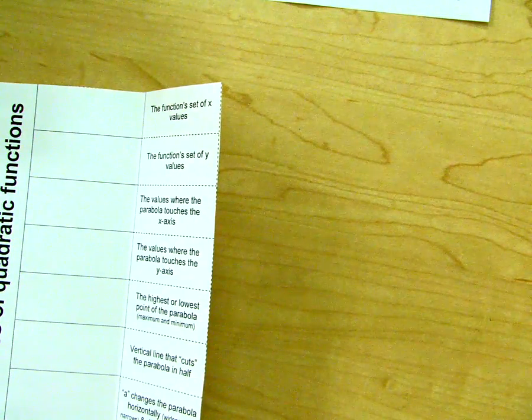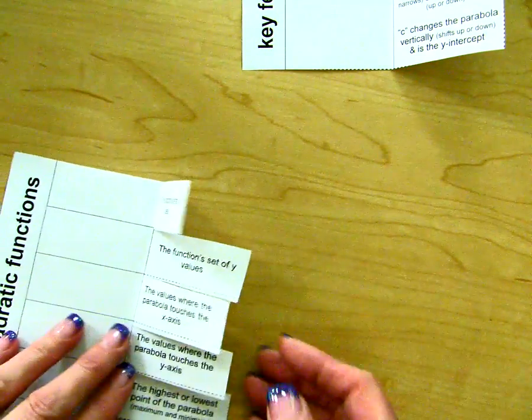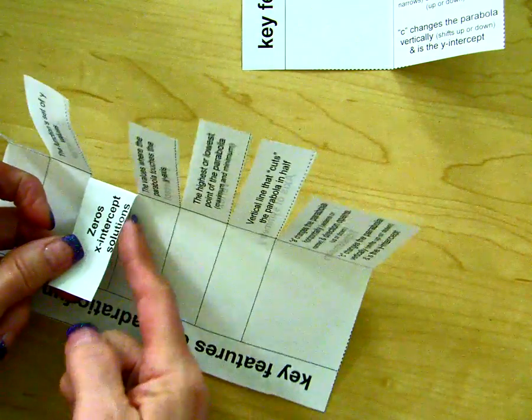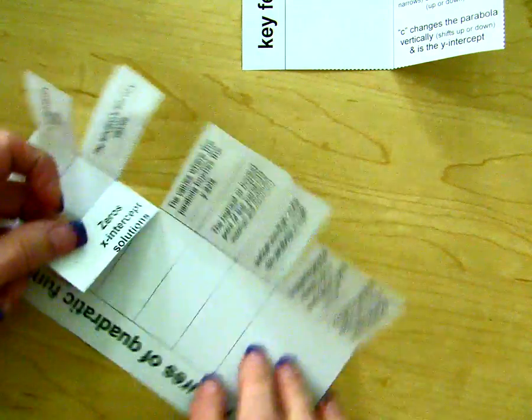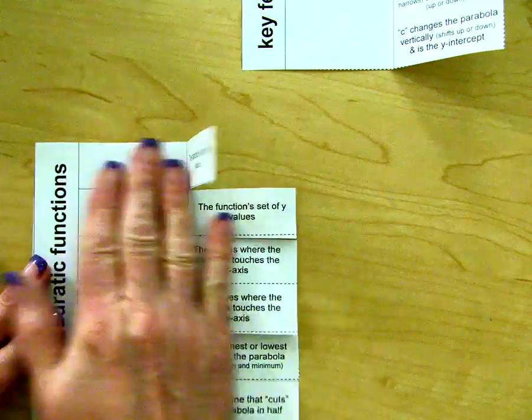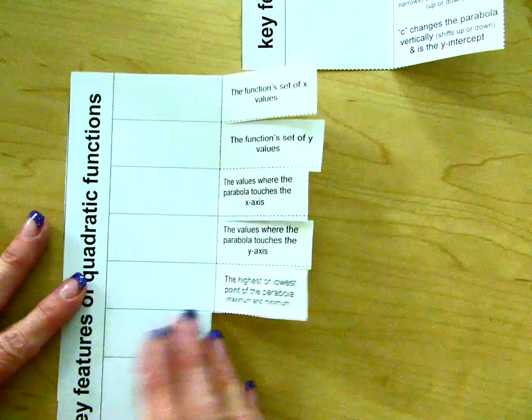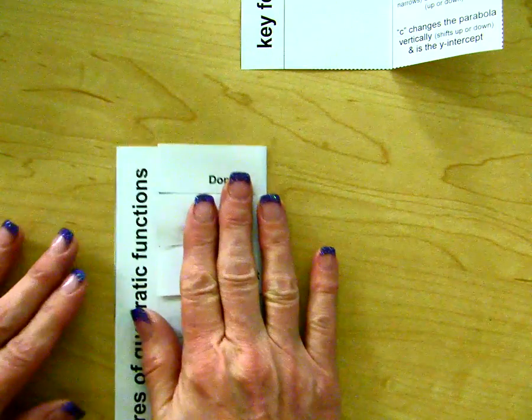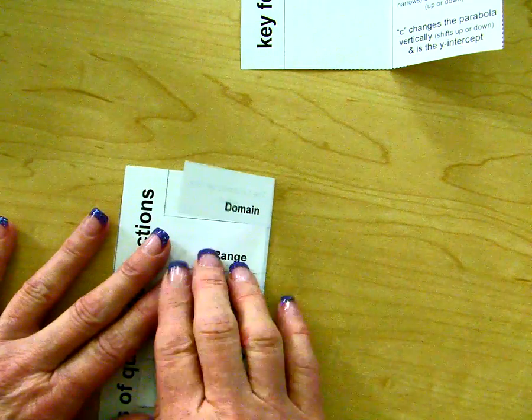So what I did on that was I went ahead and opened it up, and I cut these here. But on this one, I went this direction and got really close to that word solutions to cut that one. And then I have all of those cut, and then we can cover things up this way. So here we have domain. We're going to start with the domain.